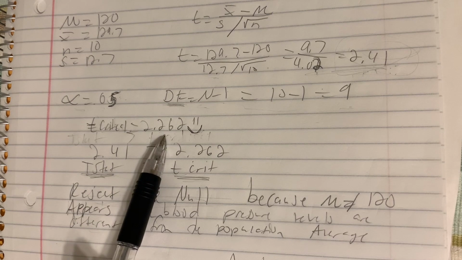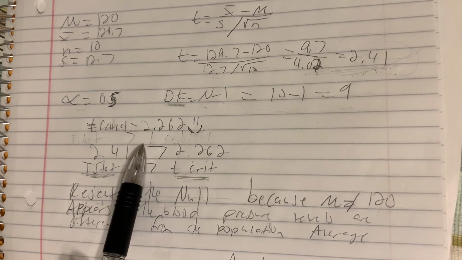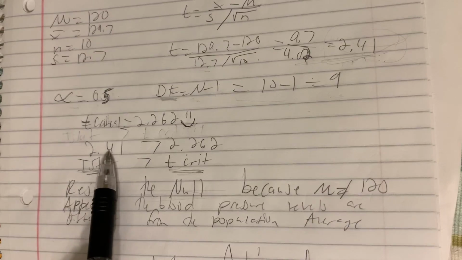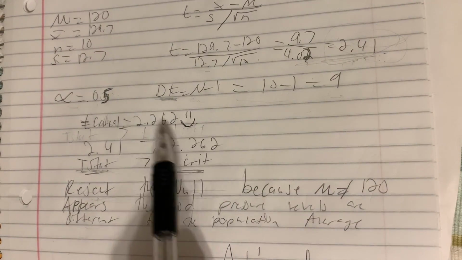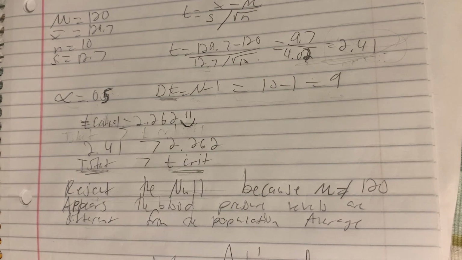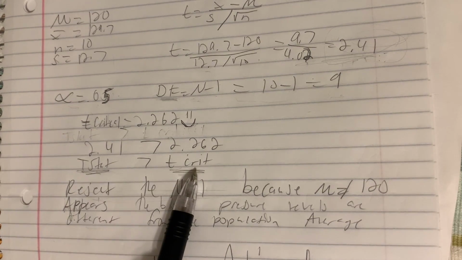Okay, so now we are in the home stretch, Connor. So now we have to compare the T critical to the T statistic that we calculated. Because remember how this whole problem equaled T? So we notice that 2.41, our T statistic, is greater than our T critical that we found on the chart, which is 2.262.